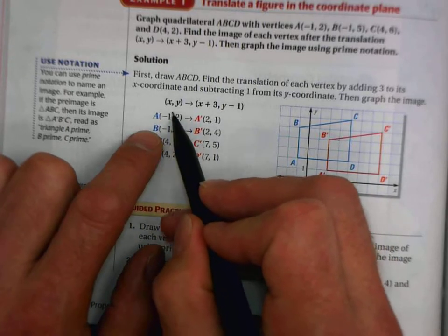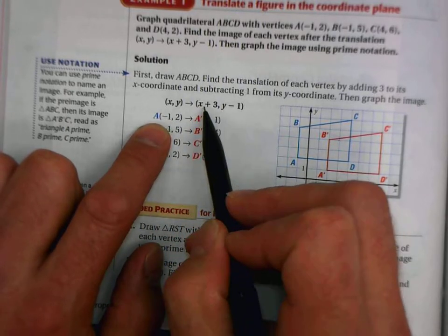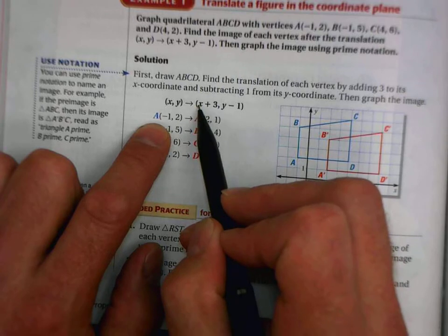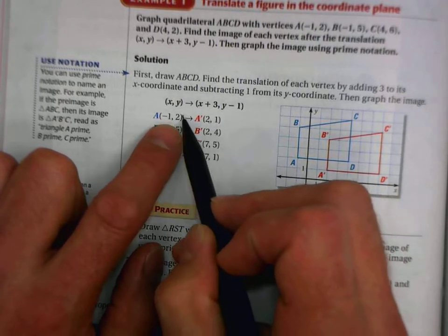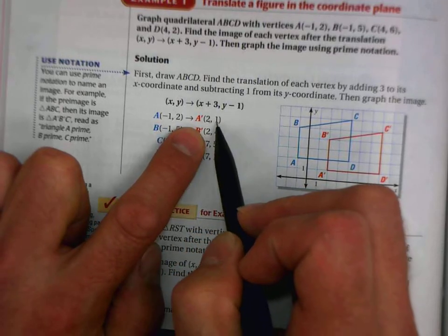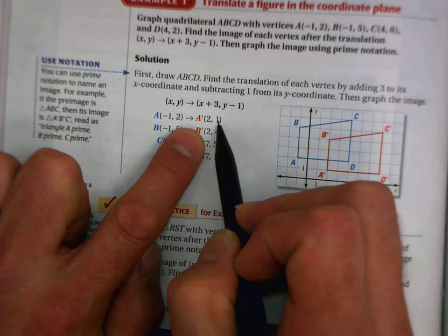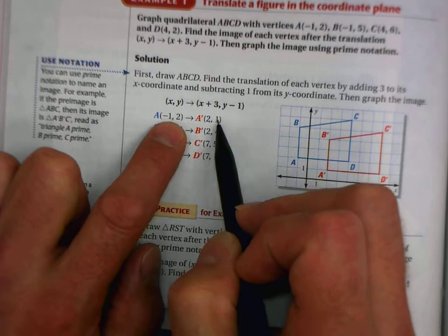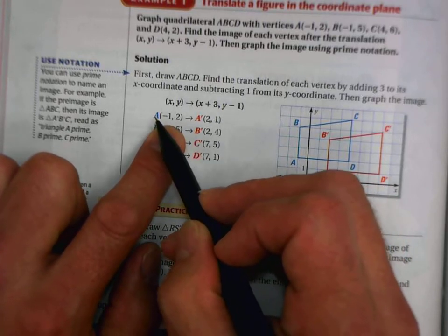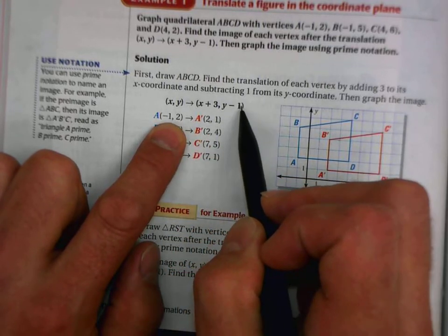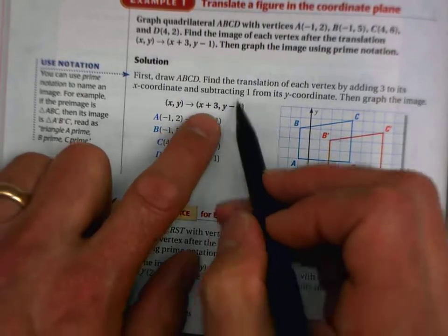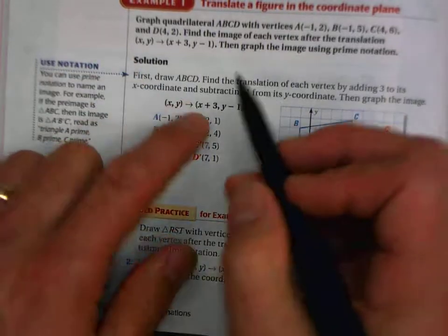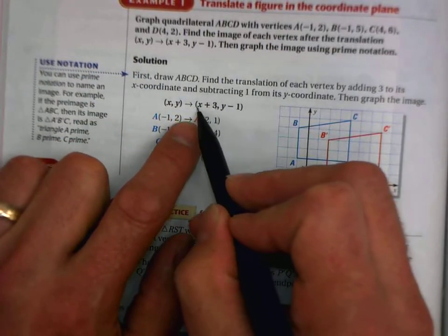They took this -1, plugged it into the rule of transformation, said -1 plus 3, that's 2. And the y coordinate for A prime is 1. Where did they get that 1 from? They took the y coordinate of A, plugged in the 2 minus, and that gives you 1. See how that's working? So in effect, what you're doing is you're adding 3 to the x coordinate.